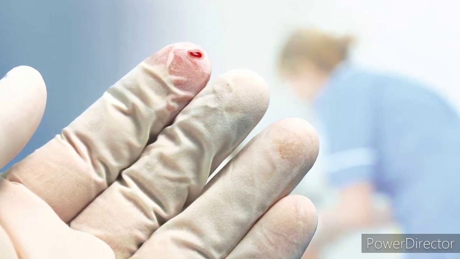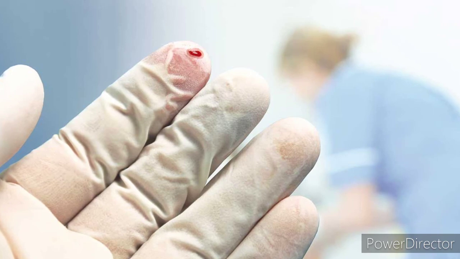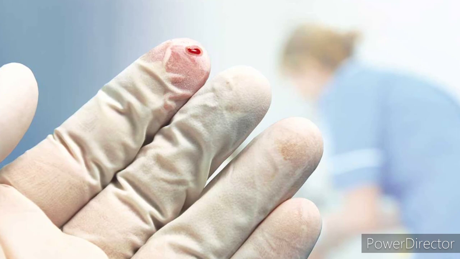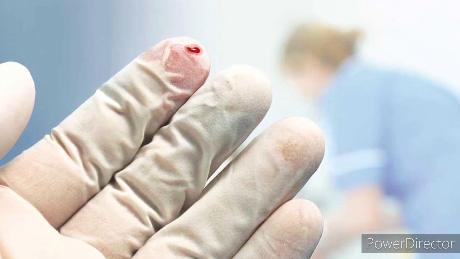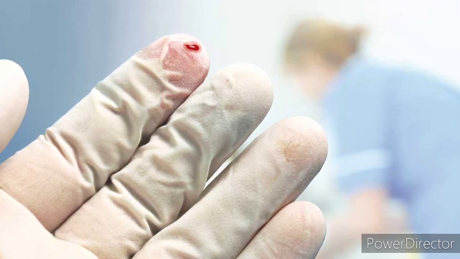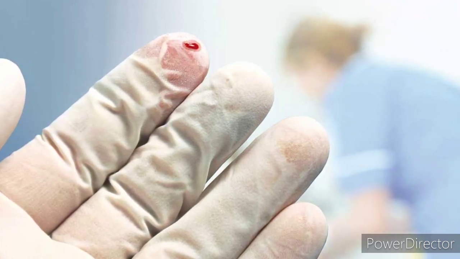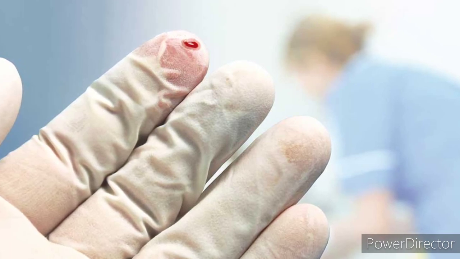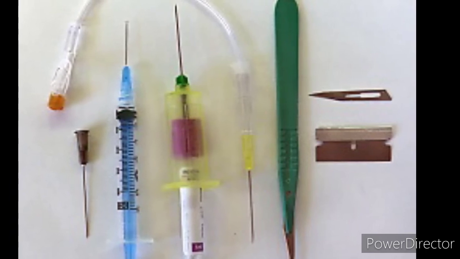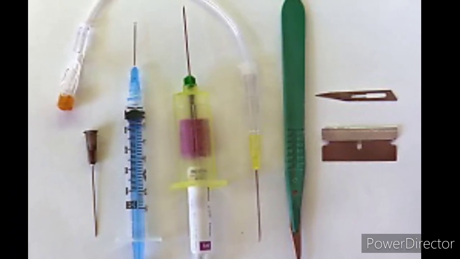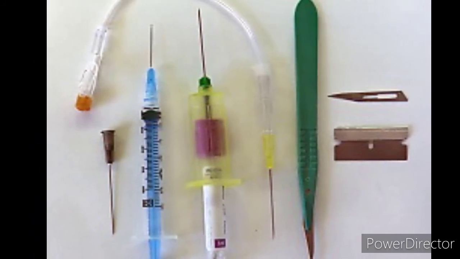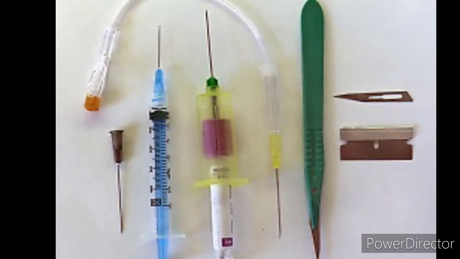We have seen many staff, nurses, doctors, and healthcare providers who are infected with hepatitis B and HIV only through needle injuries. So very important care should be taken while disposing of sharps. We should be very careful while handling sharps, while cleaning the sharp instruments, and while disposing of them. Sharps means not only needles. It includes the scalpel also.